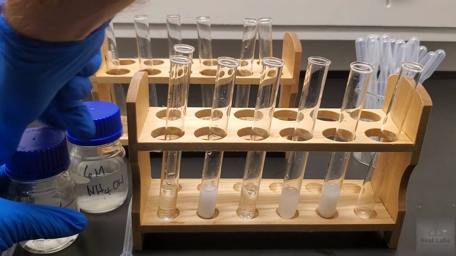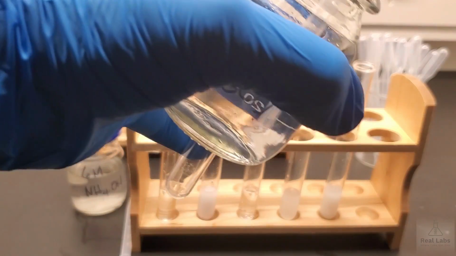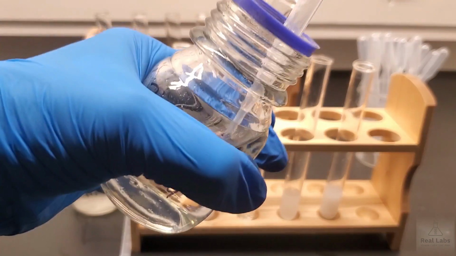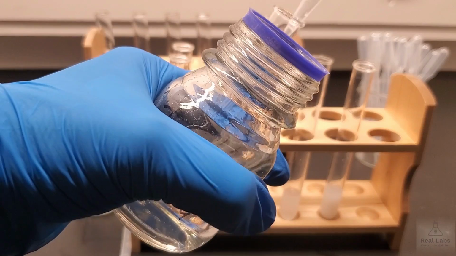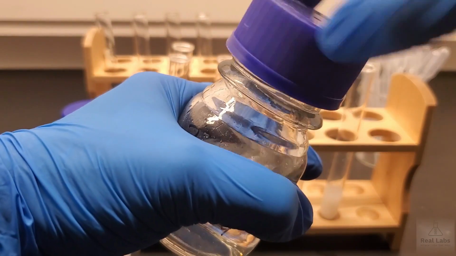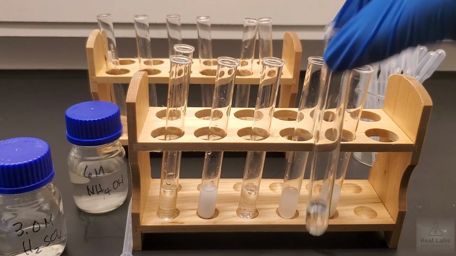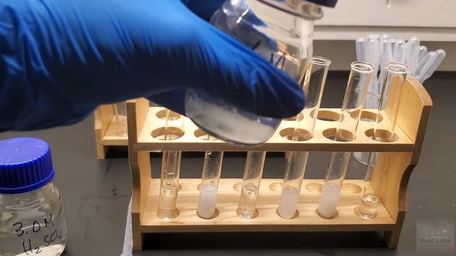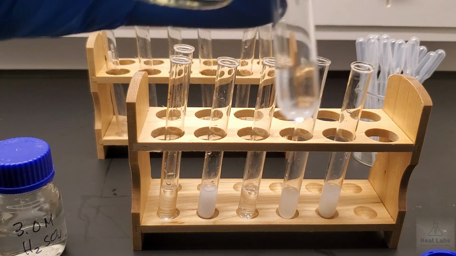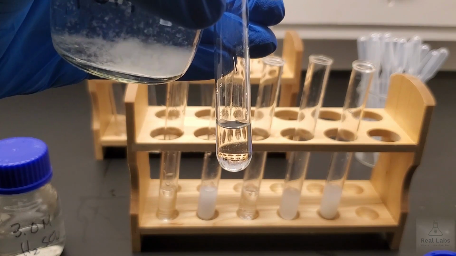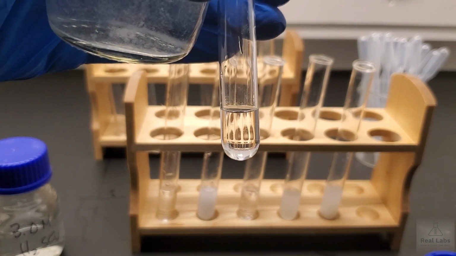Typically what I would do is add the more concentrated to the least concentrated. So the first thing I'm going to do is add the sulfuric acid into our system. And then I'm going to get the ammonium hydroxide. I'm going to try and keep the test tube in shot again, so I have a clean pipette here. I'm going to try and add this in shot for you so you can see what happens when we add the 6M ammonium hydroxide to 3M sulfuric acid.